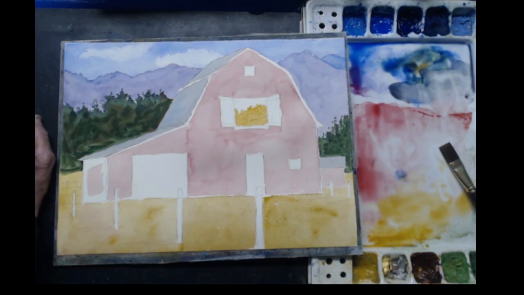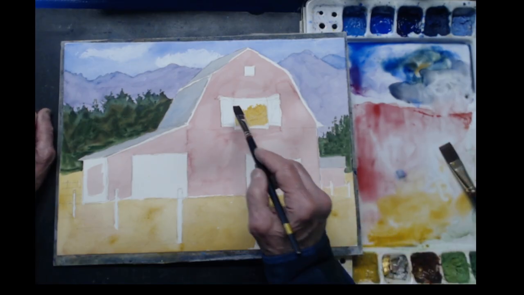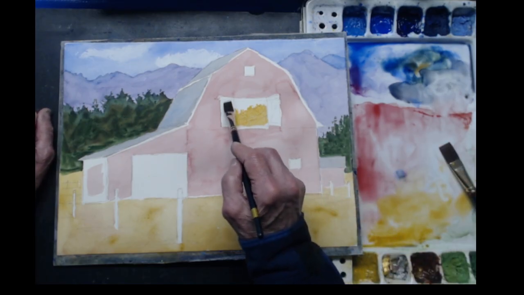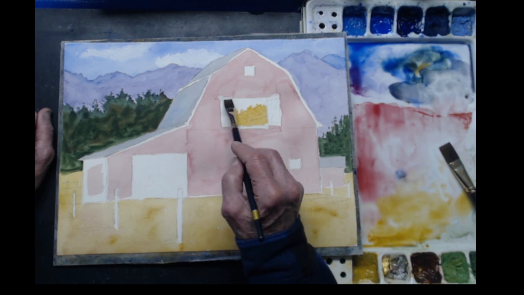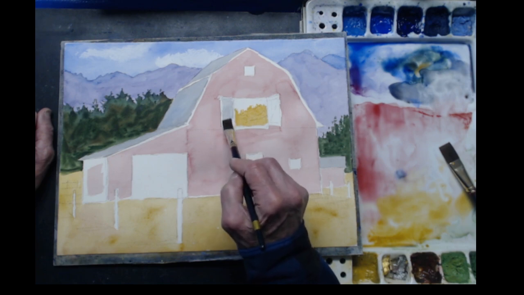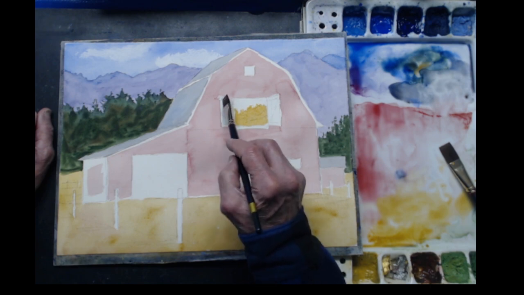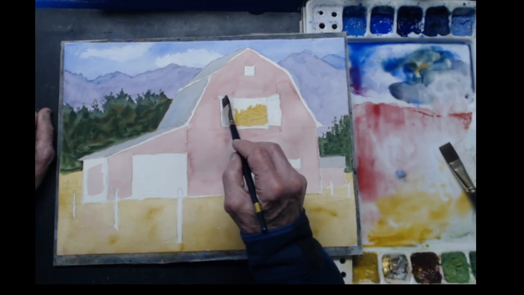Now what I'll do, I like that gray. So I'm going to put gray here on the doors on the inside. I like that gray. Again, a little continuity, a little bit of unity here.